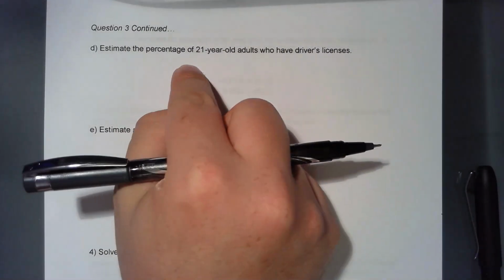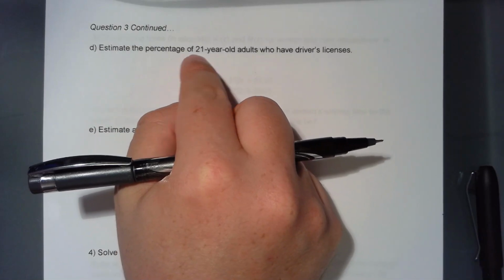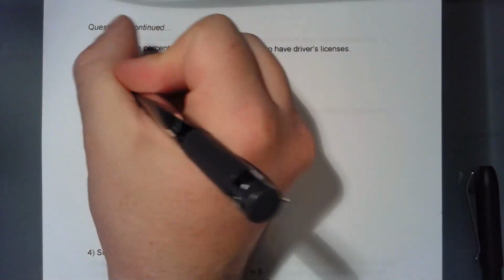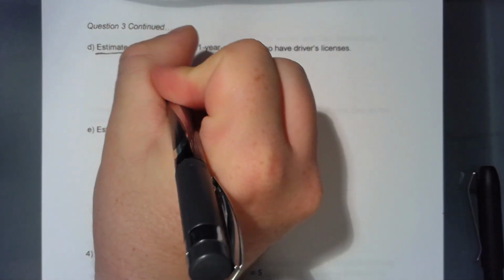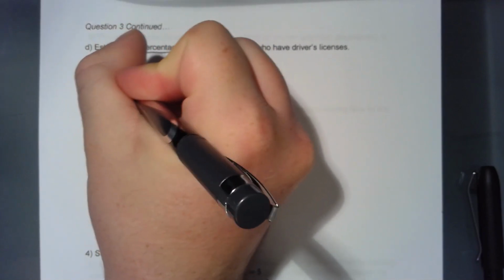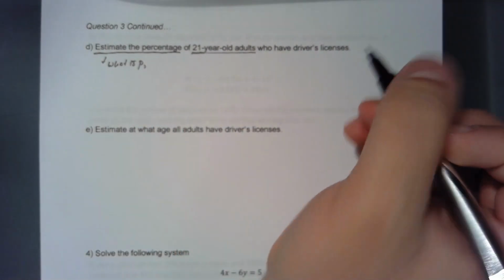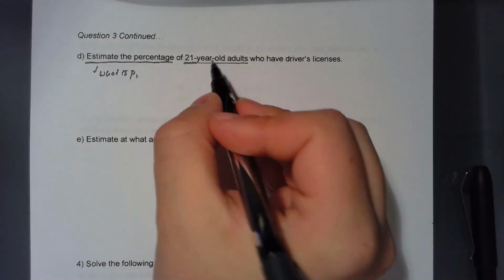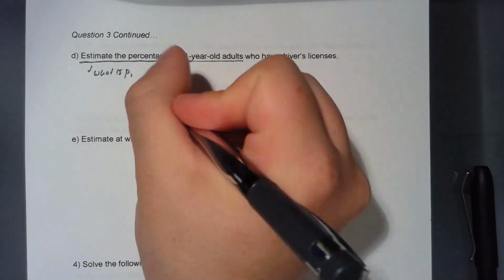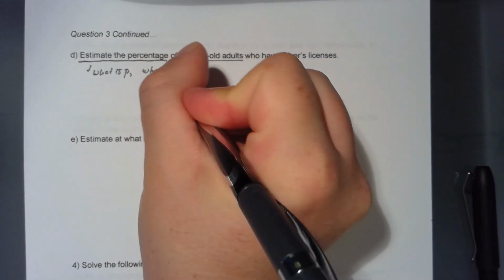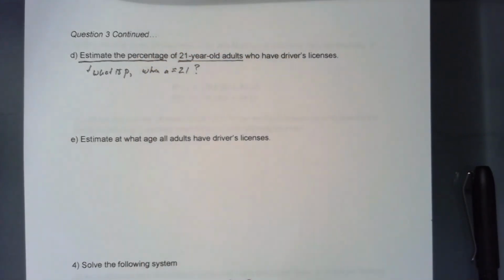So when they're saying estimate the percentage, that means they want you to find what is P of 21-year-old adults. So what is P? All right. When A, because that's the age, right? When A is 21.